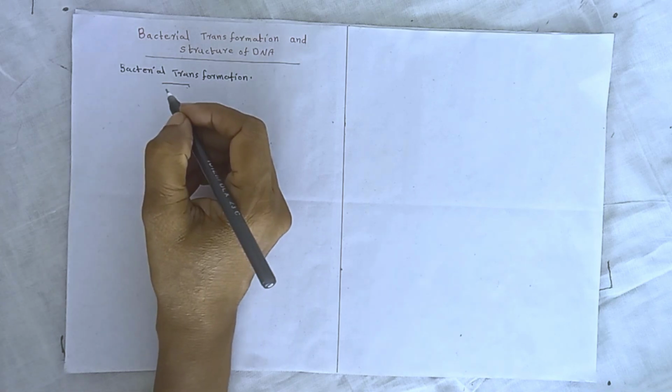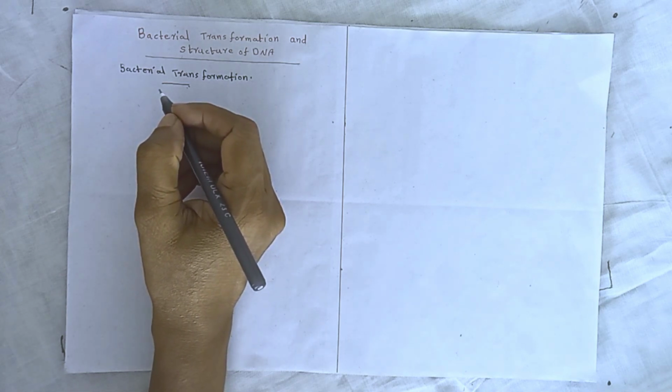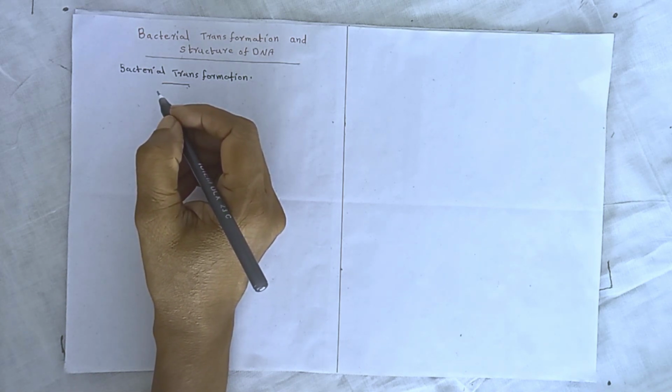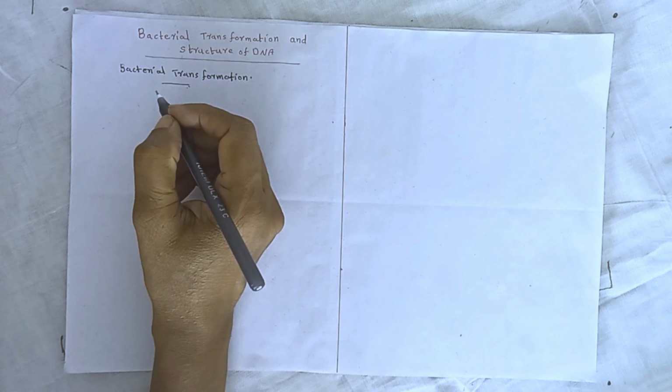We know genes are segments of DNA. This became evident from the work of Griffith on bacterial transformation. The scientist Griffith conducted some experiments and proved that DNA is the genetic material. Genes are segments of DNA.